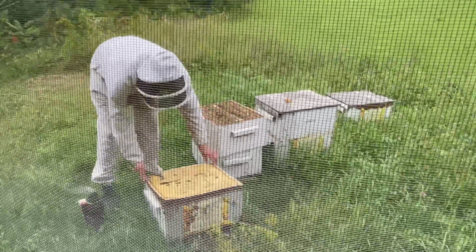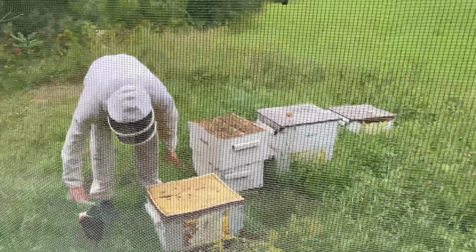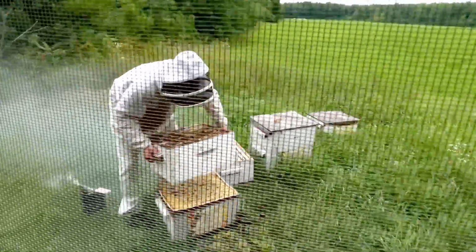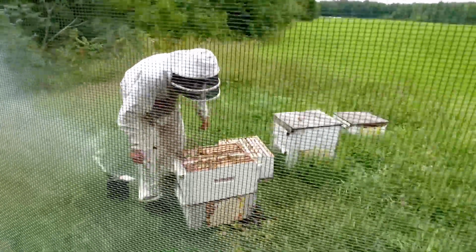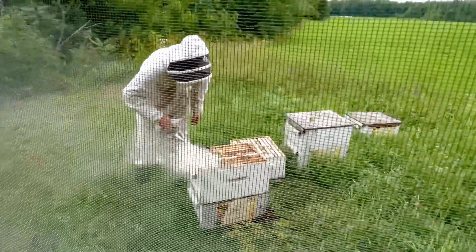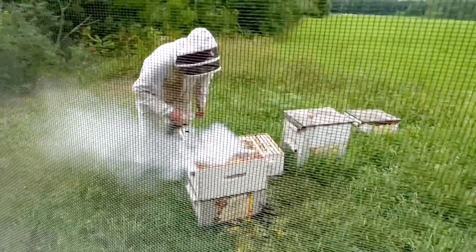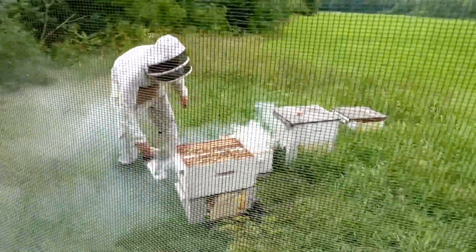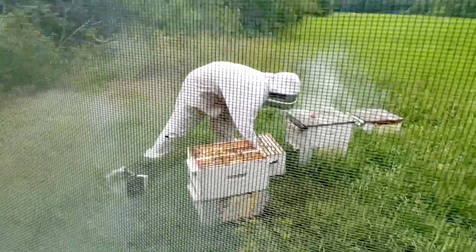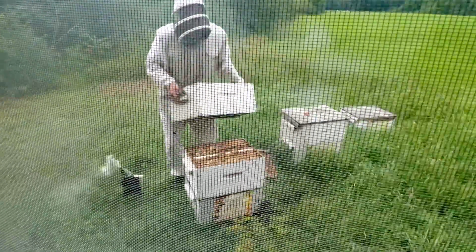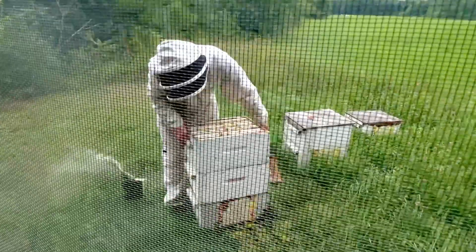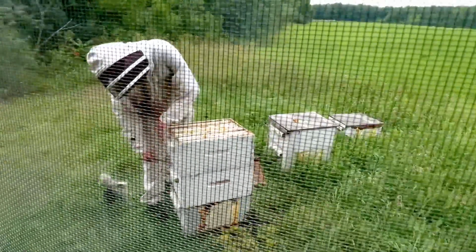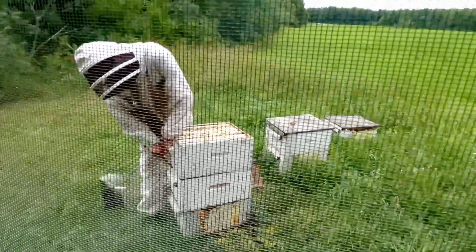All right, so I'm going to close this like that. I don't want to squeeze bees underneath. Oh, and this one's heavy. 45 kilos. Thank you very much. And like this.